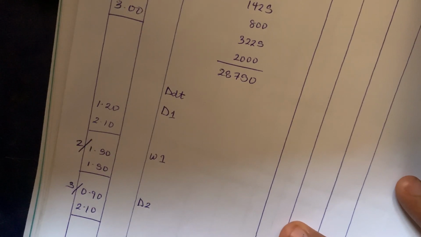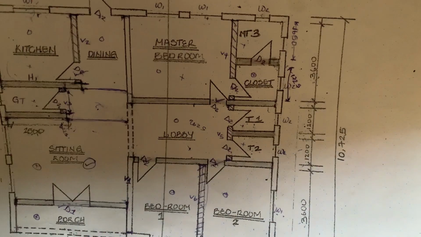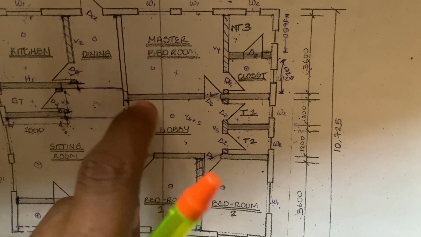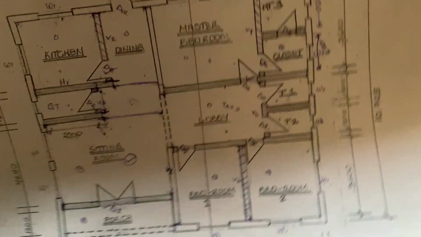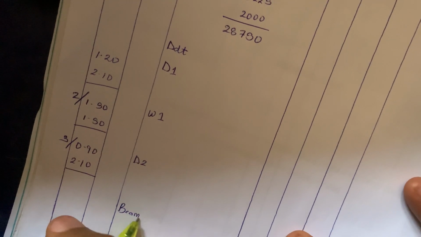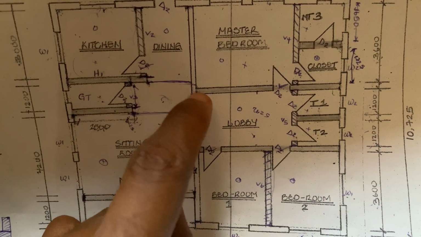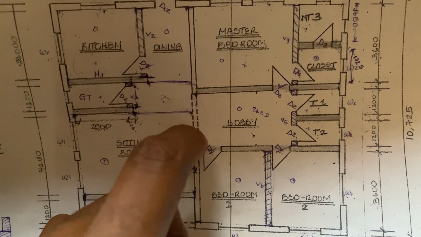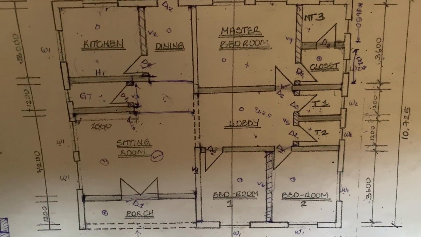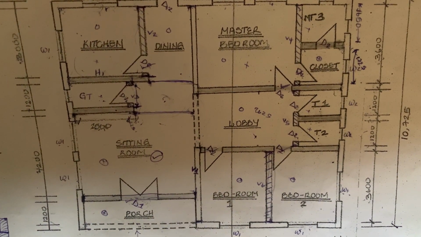So the next thing we're going to be deducting is the opening for this beam here. For the beam opening, we know that the length from here to here is giving us 2625.